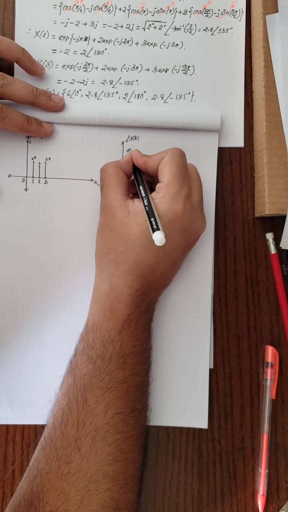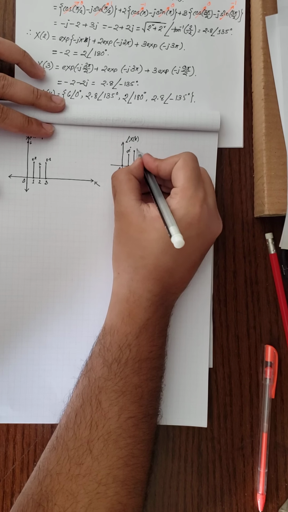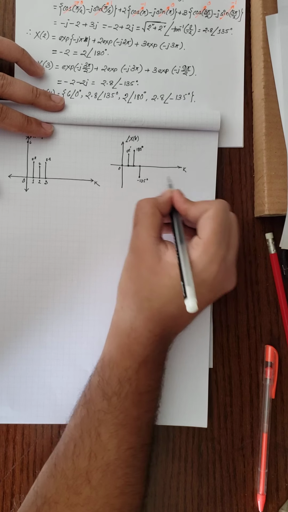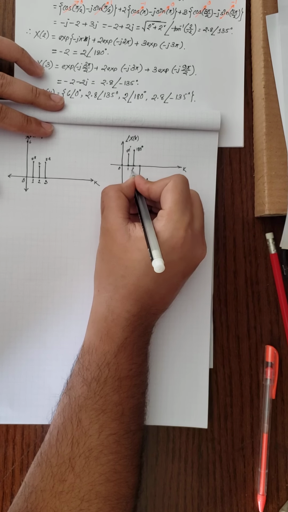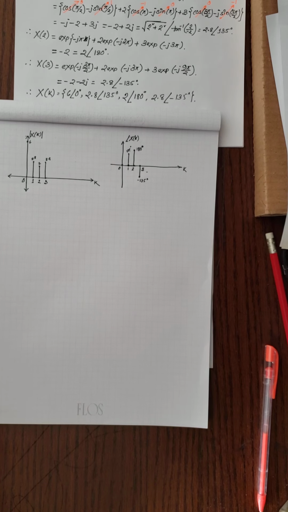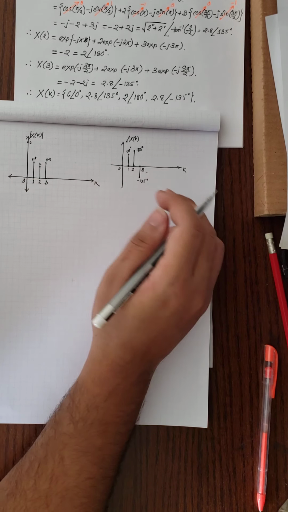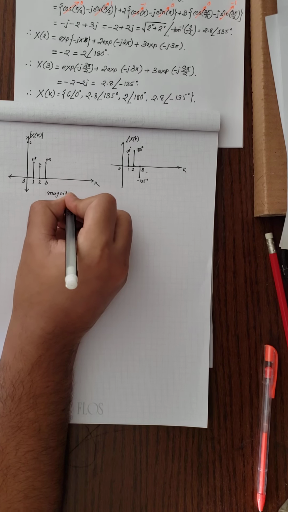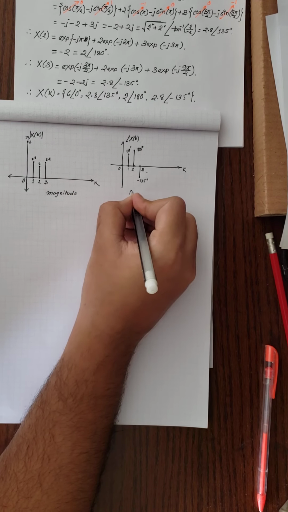So this is 135 degrees, this is 180 degrees, this is negative 135 degrees. This is the first position, second position, and the third position. So these are our required magnitude and phase plots.